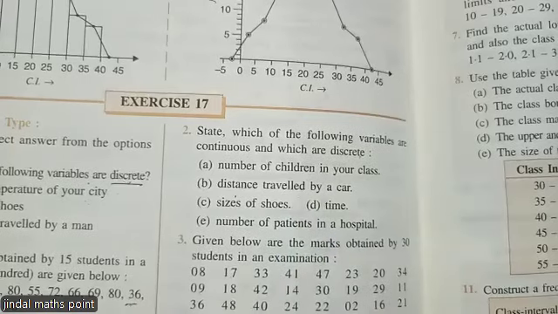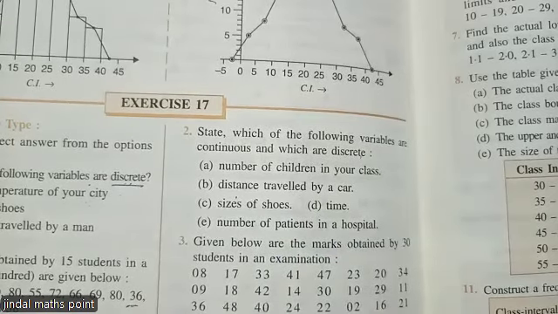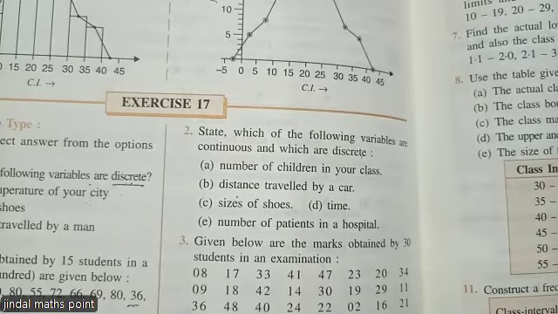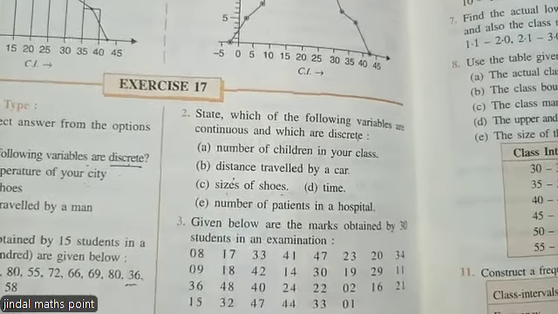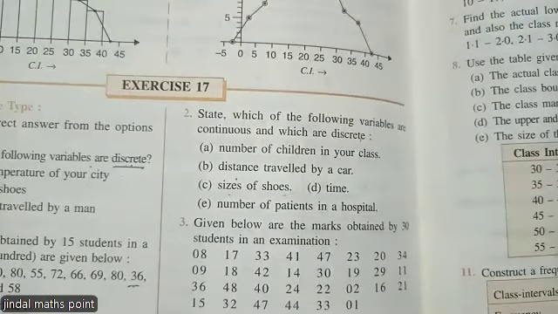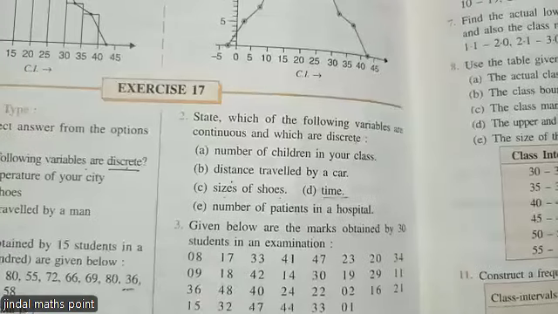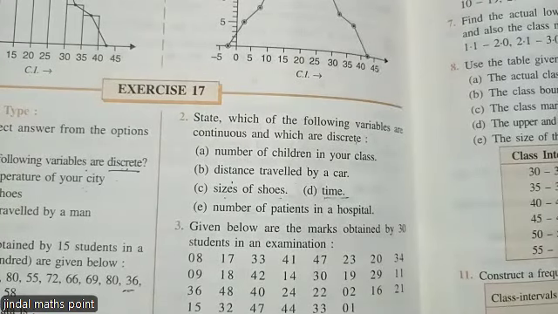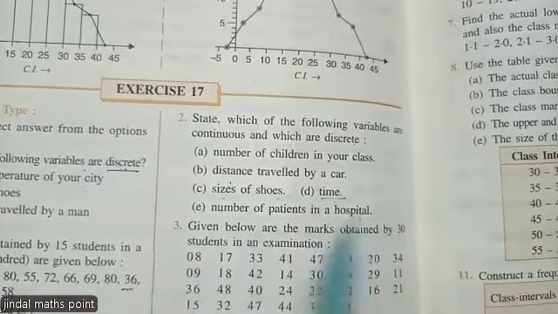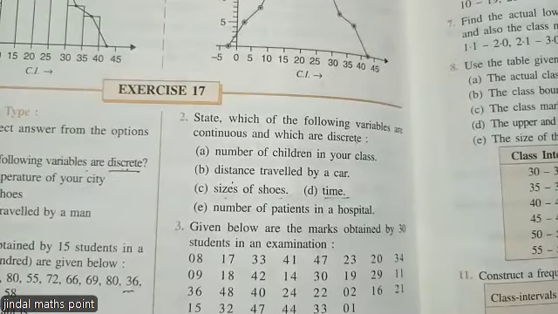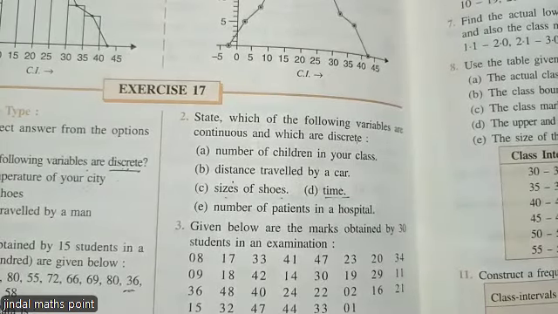Distance traveled by a car: continuous. Size of shoes: discrete. Time: continuous. And number of patients in a hospital: discrete. Yes, very good.